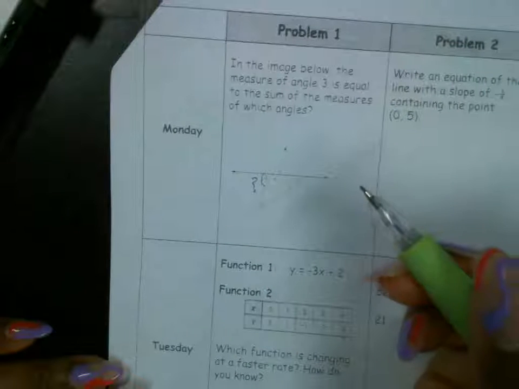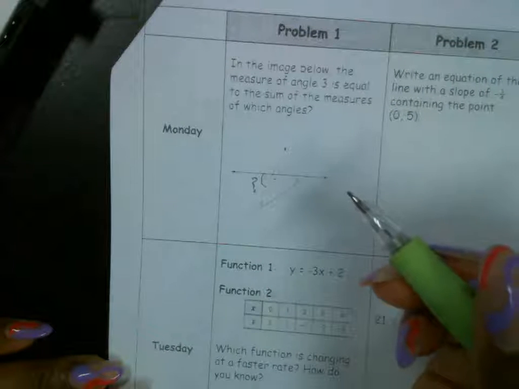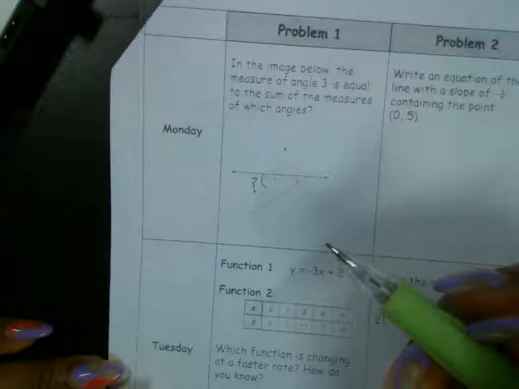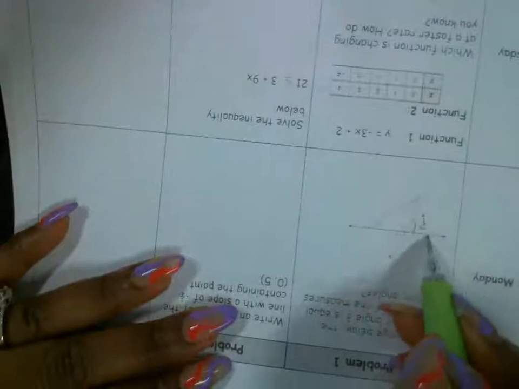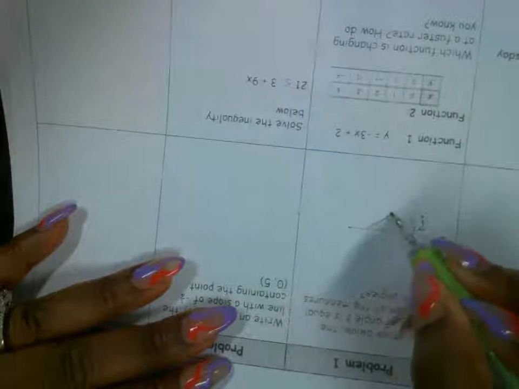What two angles can be added together to give you that exterior angle? This is an outside angle from this triangle. It might help if you turn it this way and look. Do the triangle.